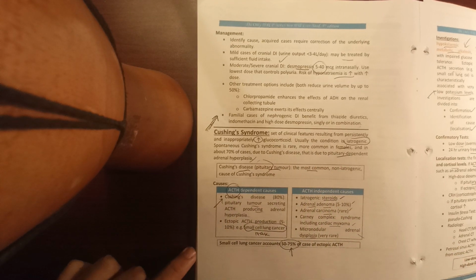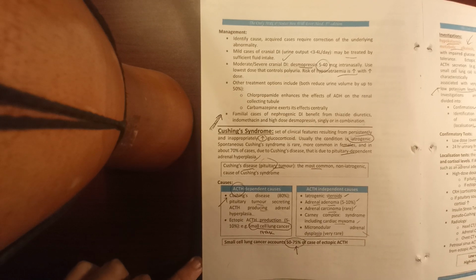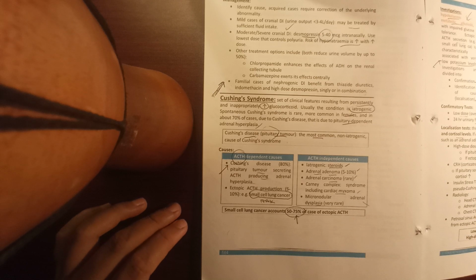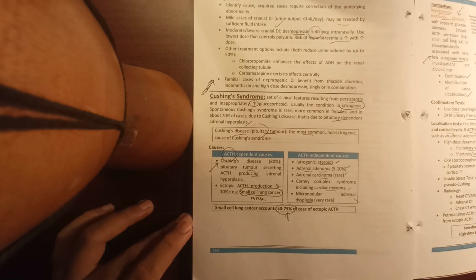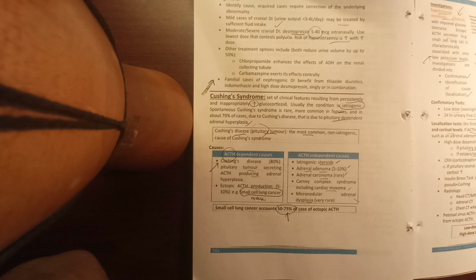Next is Cushing syndrome. In Cushing syndrome, there is a set of clinical features resulting from persistently and inappropriately high glucocorticoids. Usually, the condition is iatrogenic, which means it's from extra medicine.